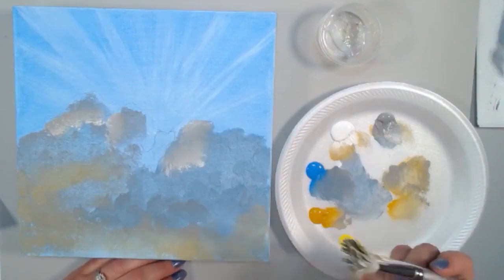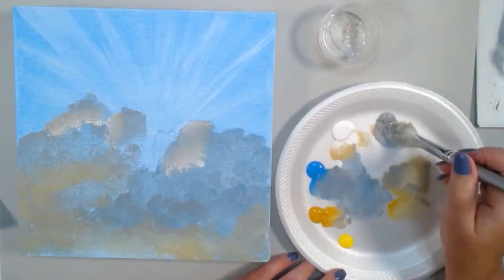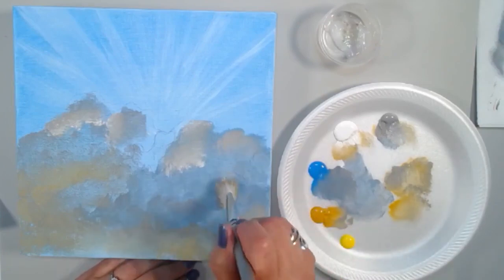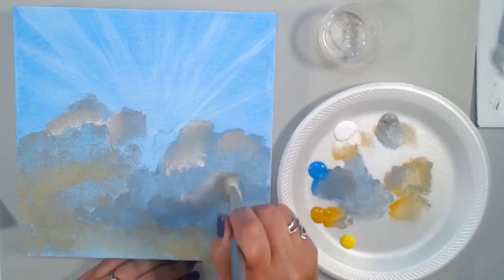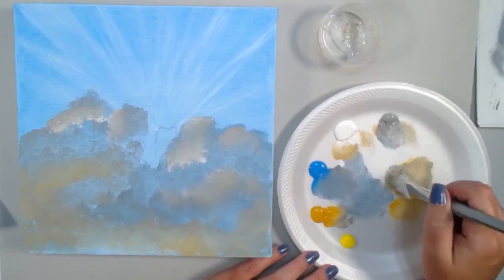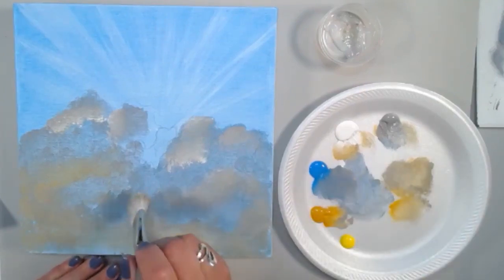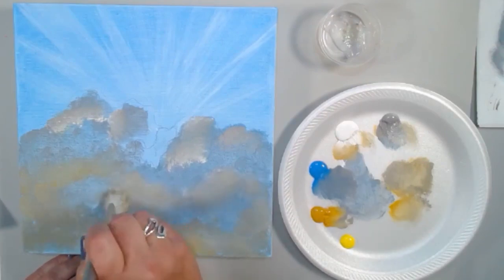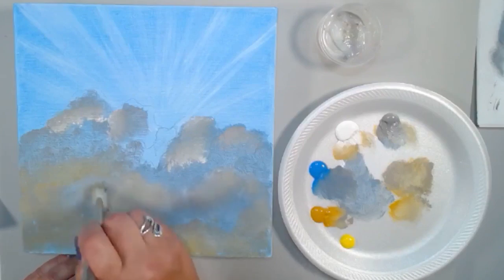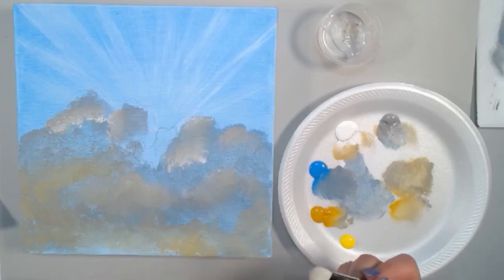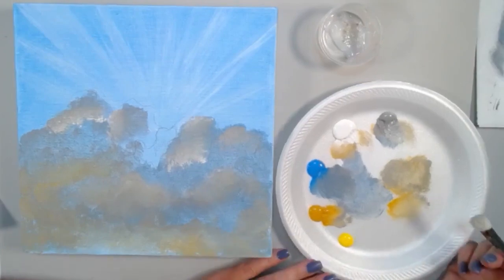All right, so we're still just getting shapes. Nothing defined yet. And your clouds are going to look very different from my clouds, from somebody else's clouds, and it's all what our mind's eye sees. Okay, so now at this point I'm going to put that brush in some water because I'm going to work with the smaller mop for the rest of this.